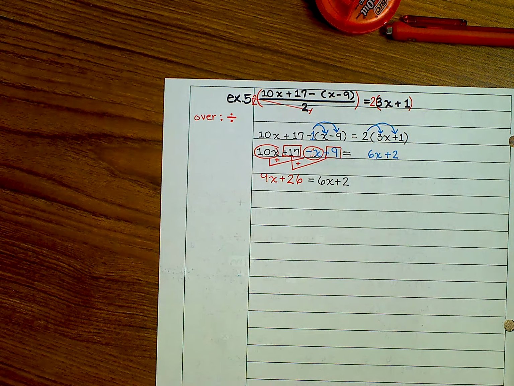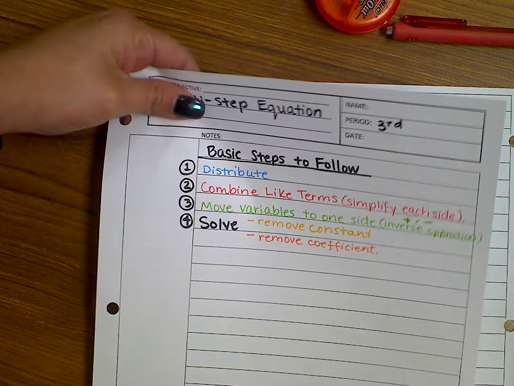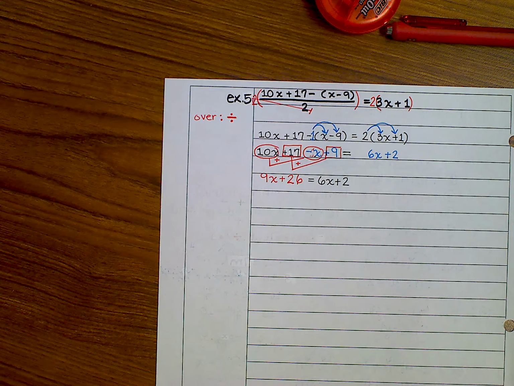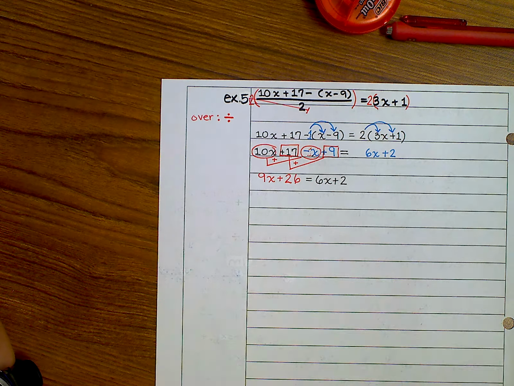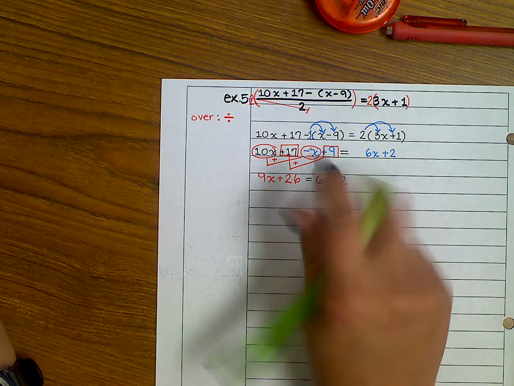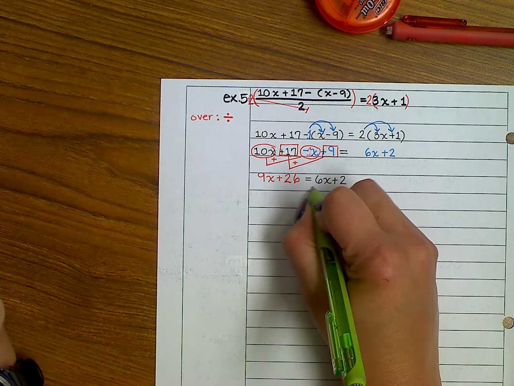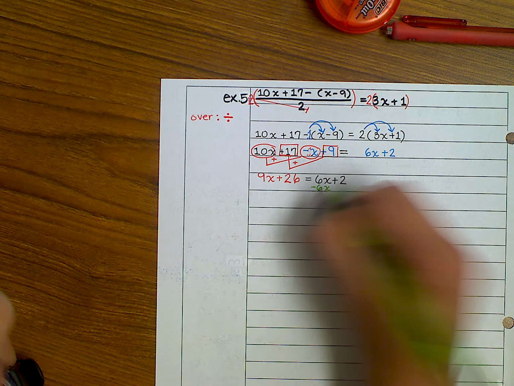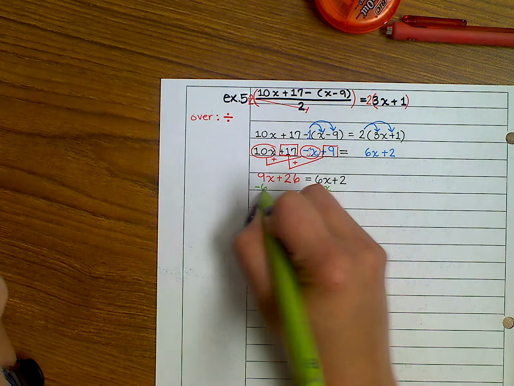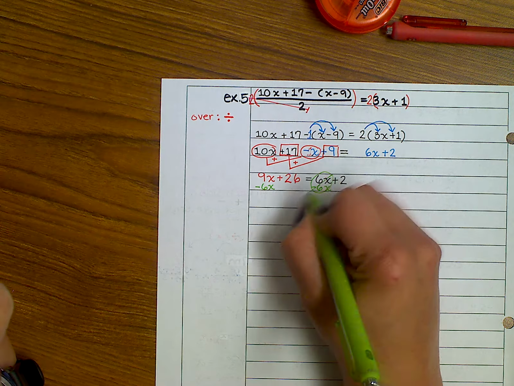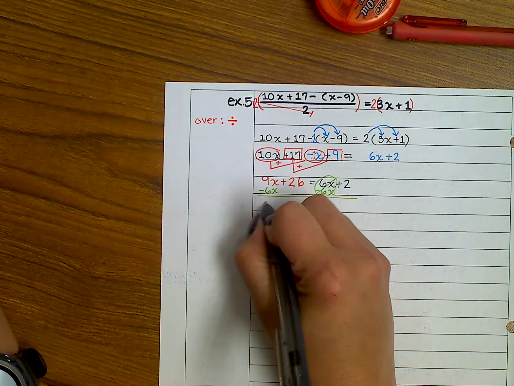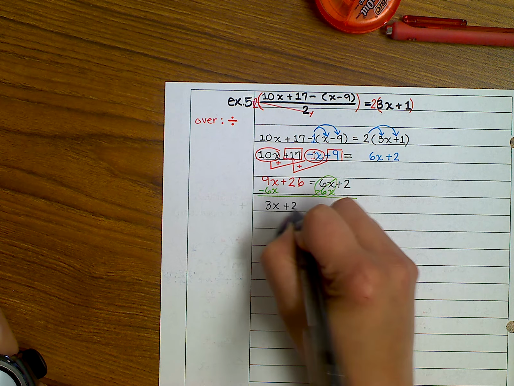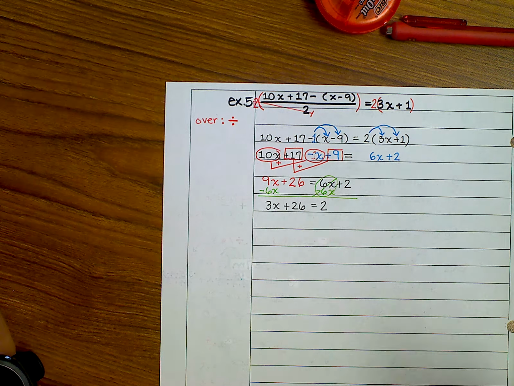Okay, after you combine like terms, it says move variables to one side using the inverse operations. Well, this is already all inked up, so how about I go ahead and do it on this side. I have a positive 6x. That means I'm going to eliminate it using the inverse operation of subtracting 6x, and that makes a big fat 0. Okay, I have 3x plus 26 is equal to 2.